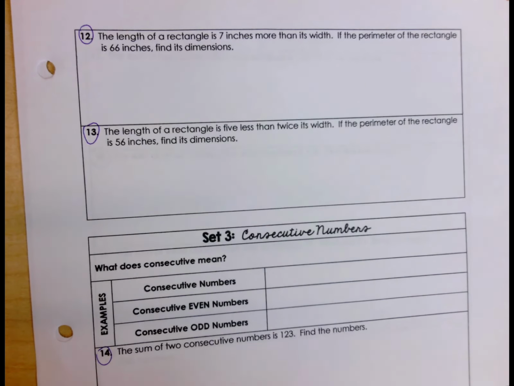Alright, day 2 of word problems. We're going to pick up right where we left off. We have another perimeter question. I'm going to do 13 with you. You are going to be responsible for number 12 today, okay?